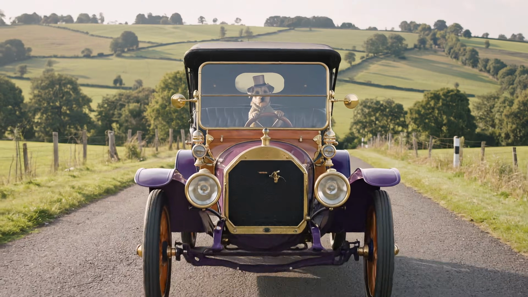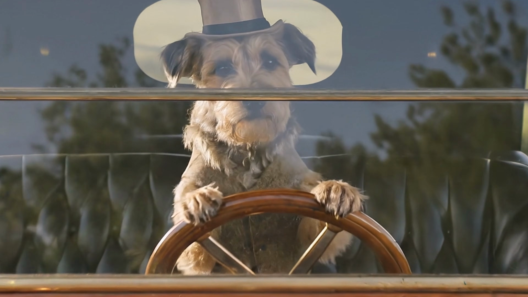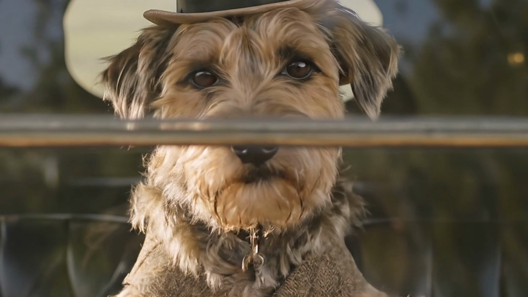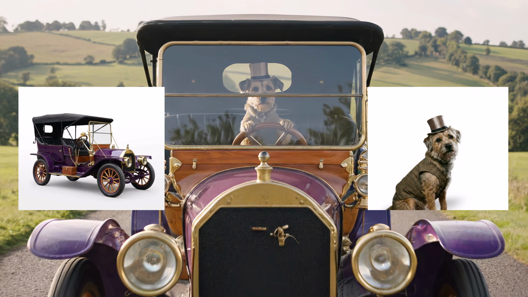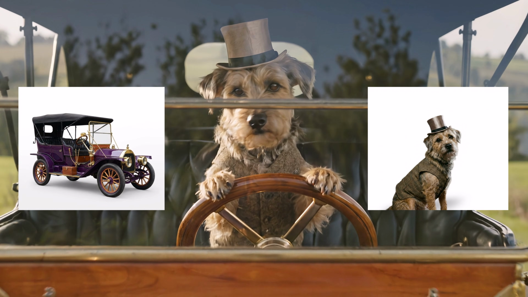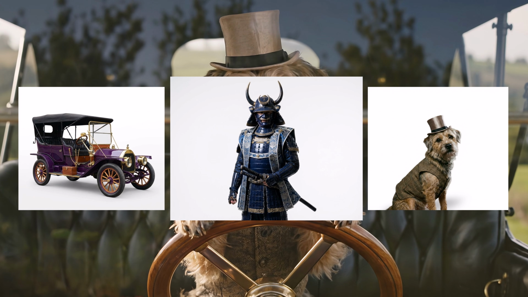And I love how that's turned out, and even when you zoom in on the details at the end there, it's so crisp, down to the detail of the dog's hair. You can see how effectively it's included both the car and the dog pretty successfully in this video. What happens when we add the samurai?